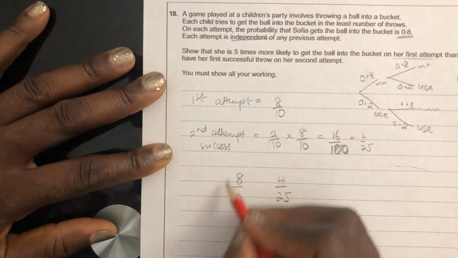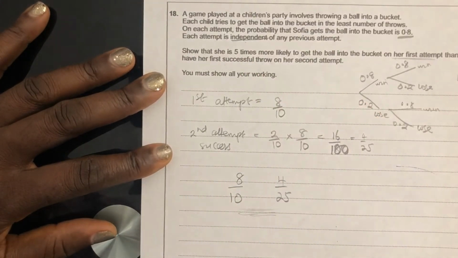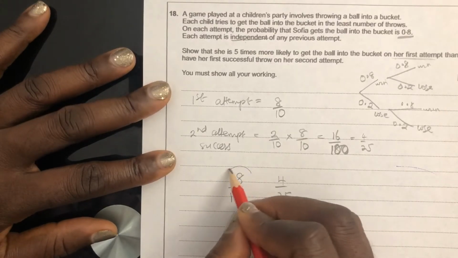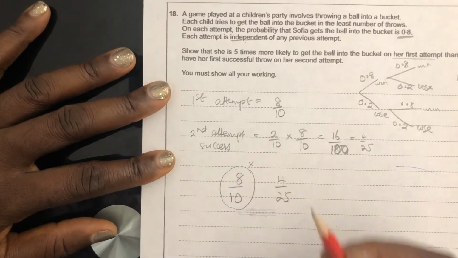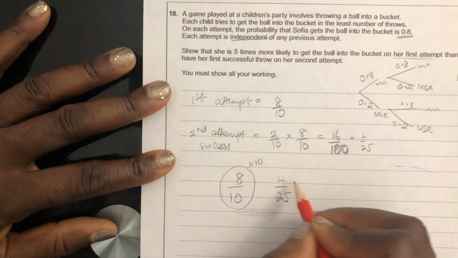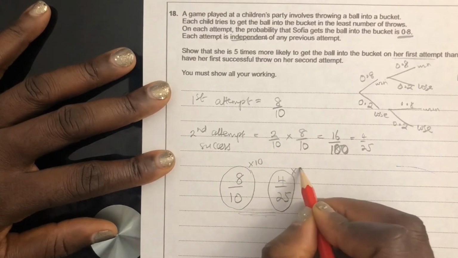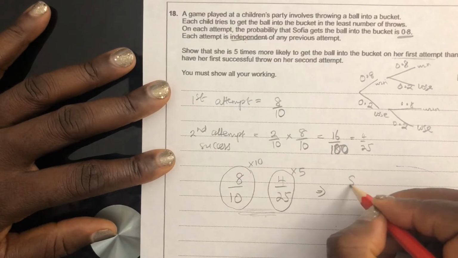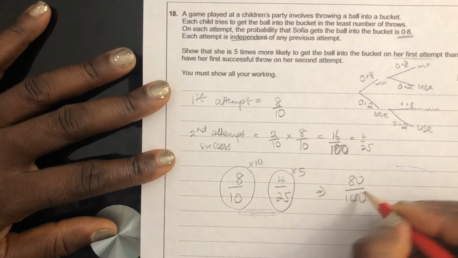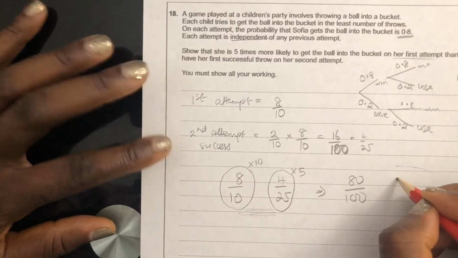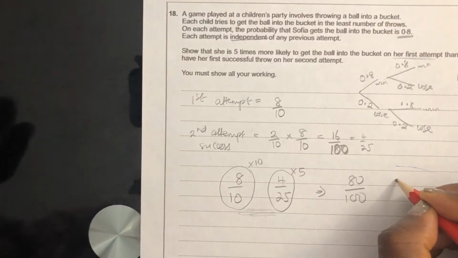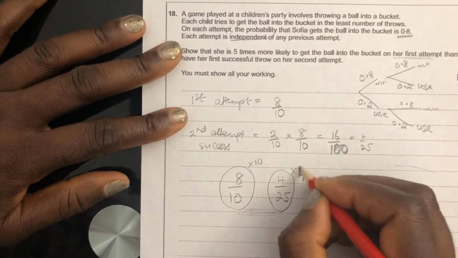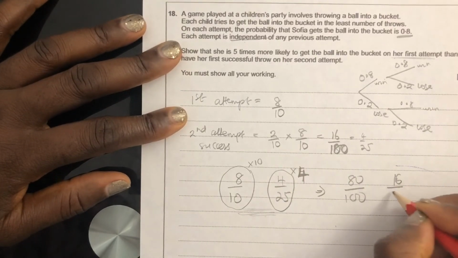Because if I want to compare those two fractions to see how many times more the other one is than this one, then I need to maybe make the bottom numbers the same. So if I times this by 10 to make it 100, then my new fractions will be 80 over 100, and this one, times 4, 16 over 100.